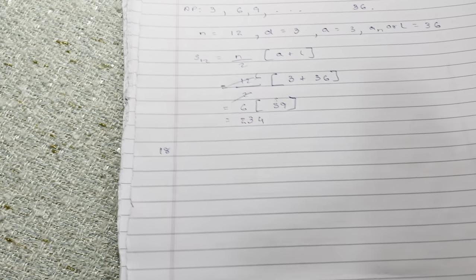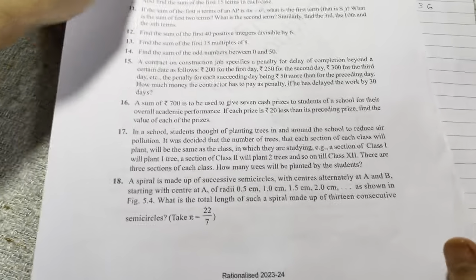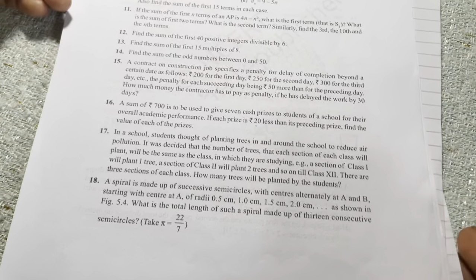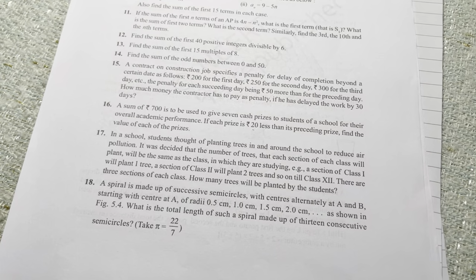Number 18. Basically, a spiral is made of successive semicircles with center alternately at A and B, starting with center at A, of radii 0.5 centimeter, 1.0 centimeter, 1.5 centimeter, 2.0 centimeter as shown in figure 5.4. What is the total length of such a spiral made of 13 consecutive semicircles?